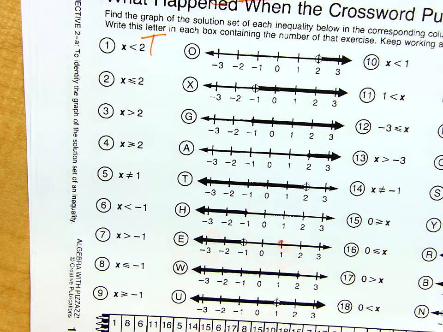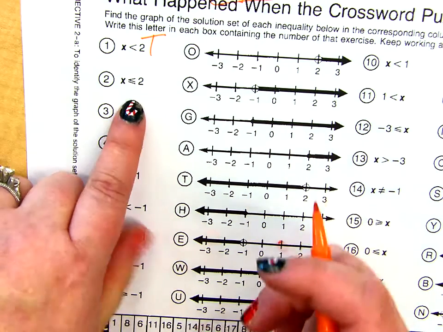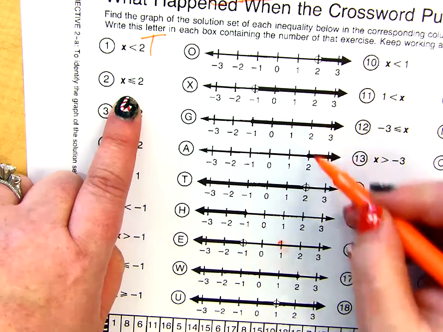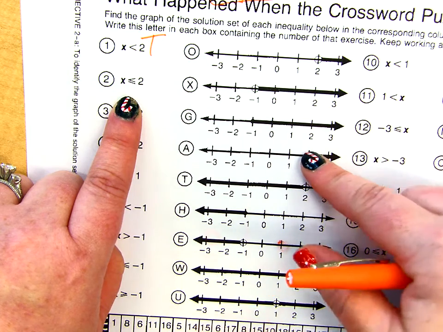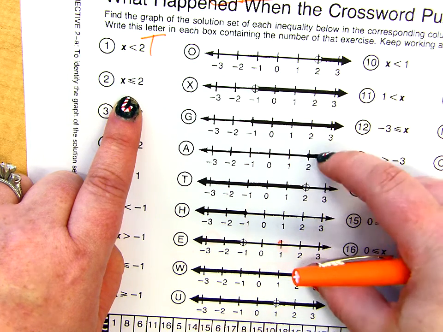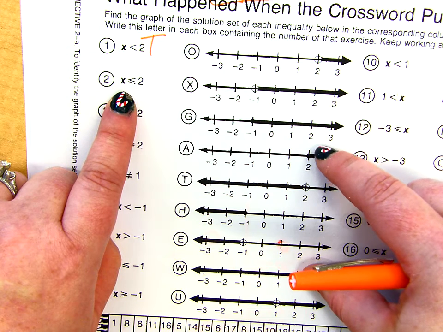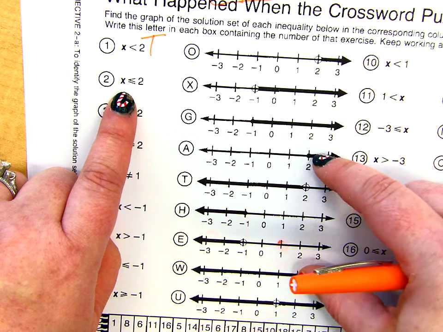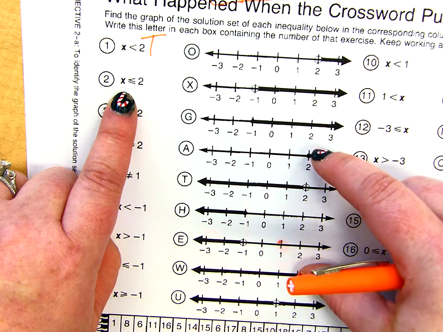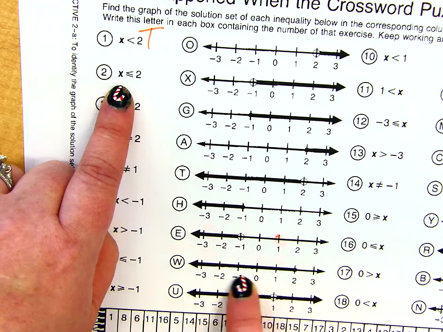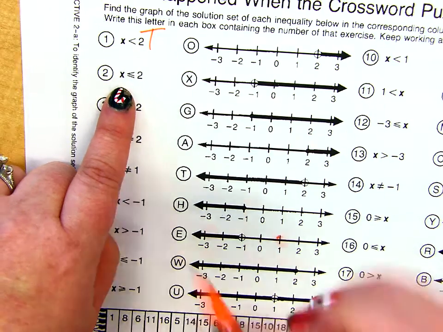Number 2, what am I looking for? What kind of a dot should be on the 2? An open one or a closed one? Closed, because it has the bar underneath. So I want to start off by looking for a closed dot on 2. So it's either A or W. And then I want all the numbers less than or equal to 2. So which one is that? A or W? W, right? Those are all the numbers less than 2. So 2 is a W.